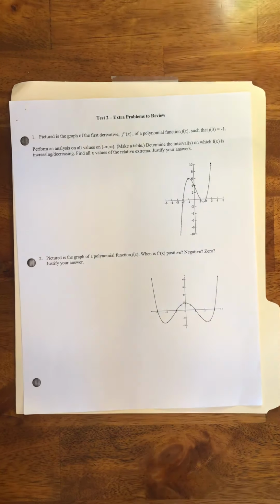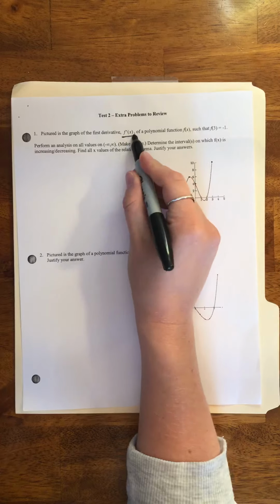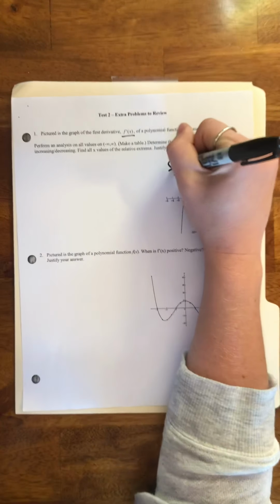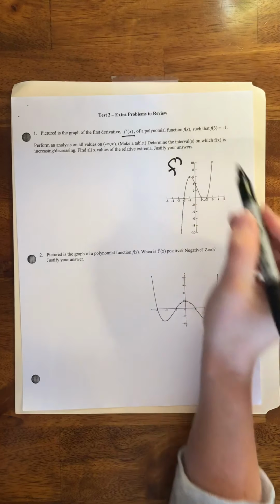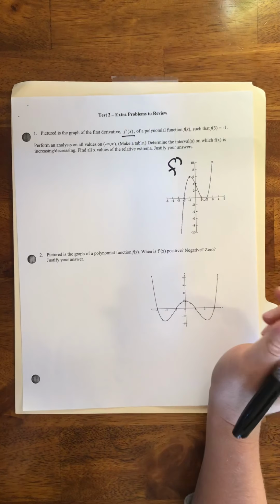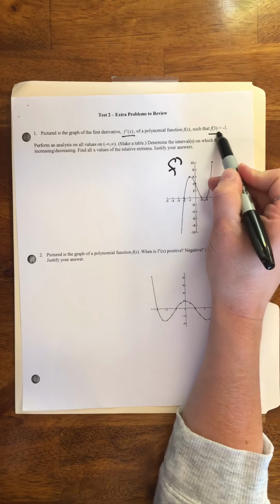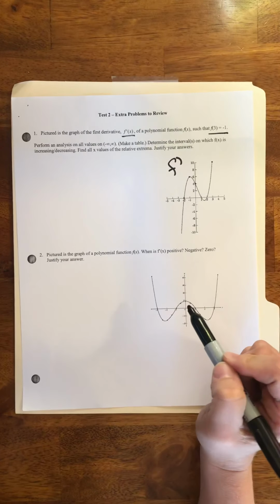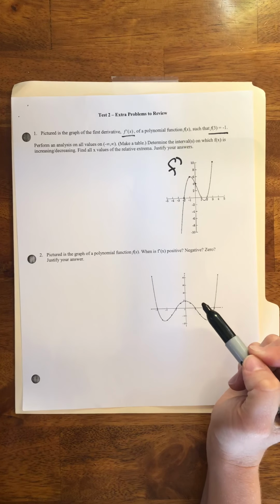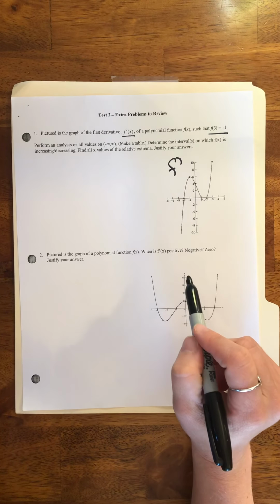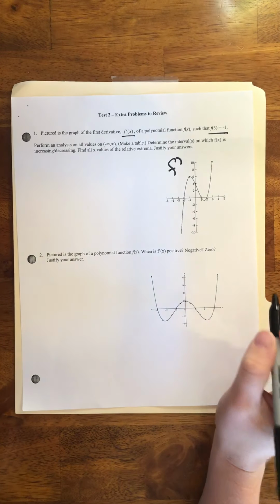So, okay, for this is test 2. And it says picture to the right is the graph of the first derivative f prime. So I'm gonna write that really big. This is f prime, and it's of a polynomial function, meaning everything is continuous, nothing crazy is going on. And I know that f of 3 is -1, and that's from the original function. This is saying perform an analysis, meaning make a table and determine the intervals in which f of x is increasing and decreasing and the relative extrema.